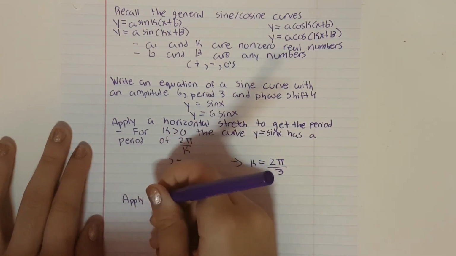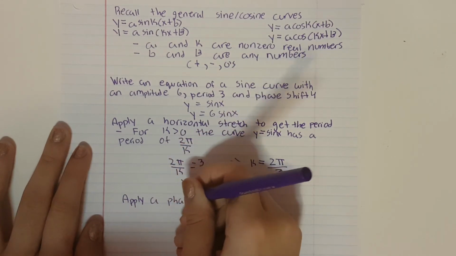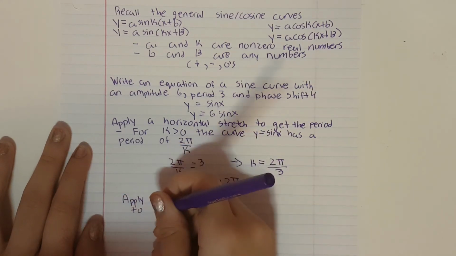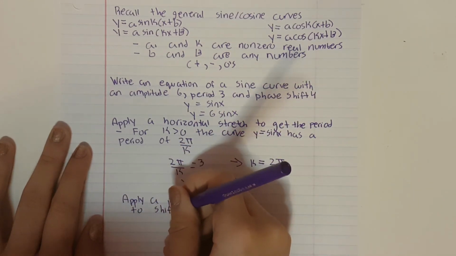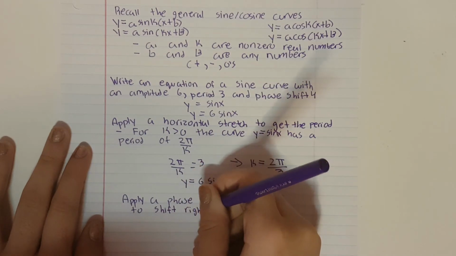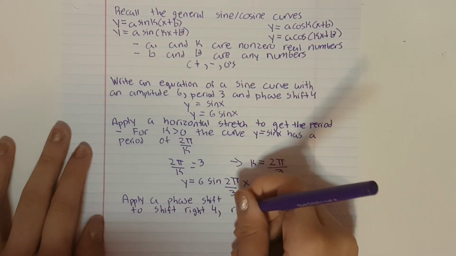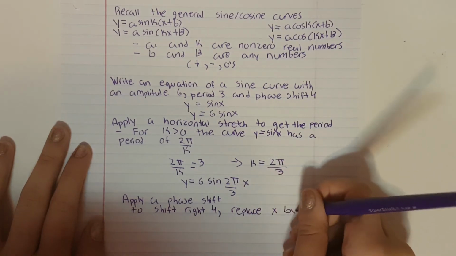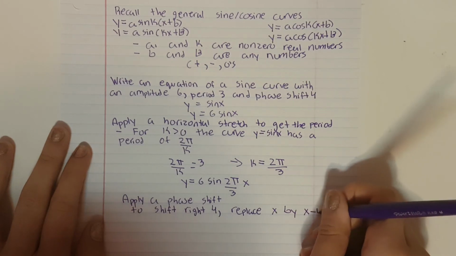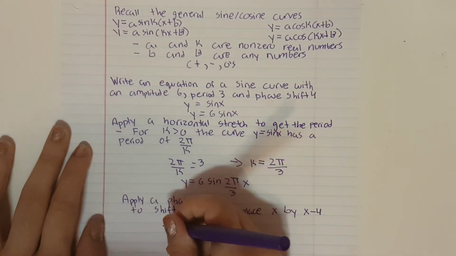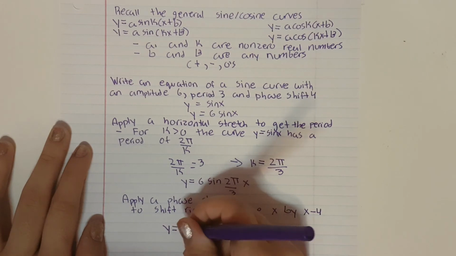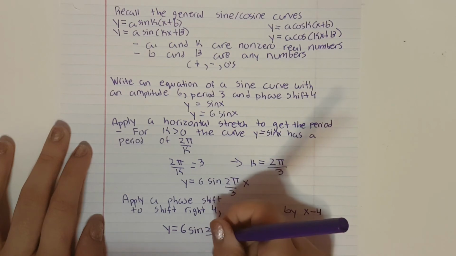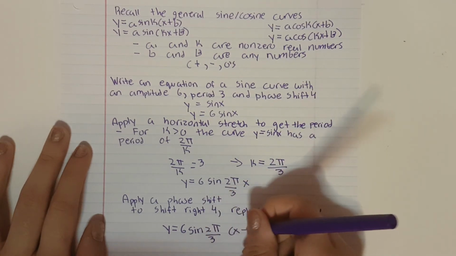And then apply a phase shift to shift right 4, and then replace the x by x minus 4. Our new equation ends up being y equals 6 sine 2 pi over 3 times the quantity x minus 4.